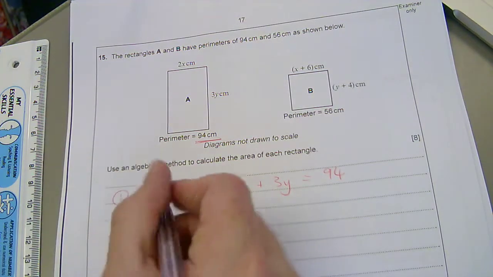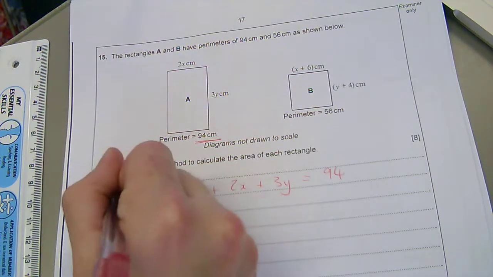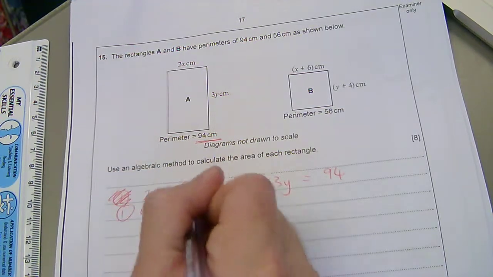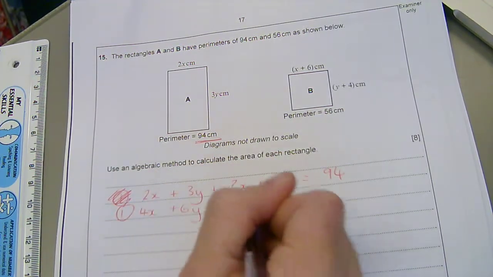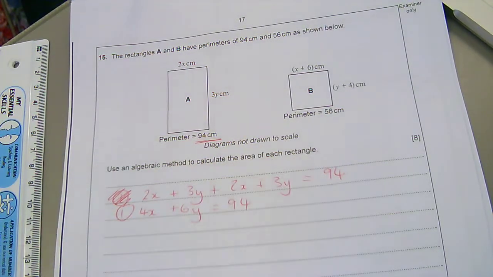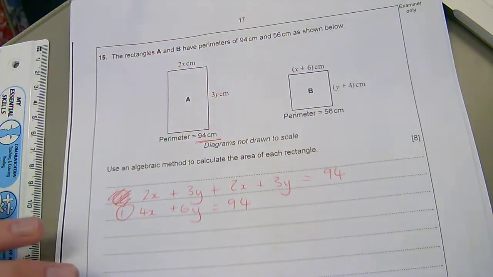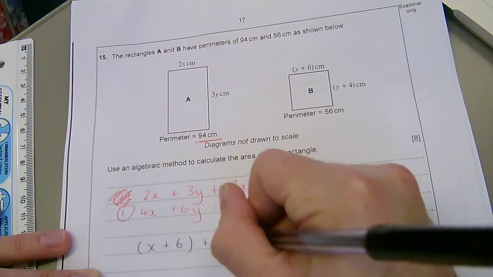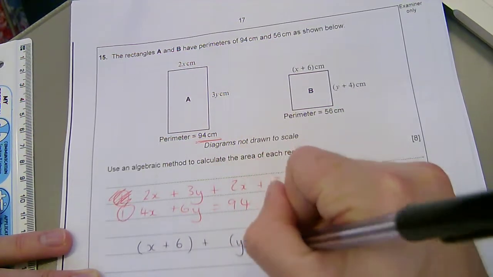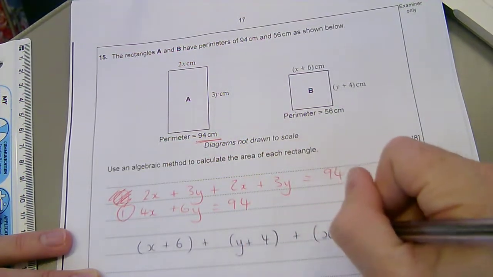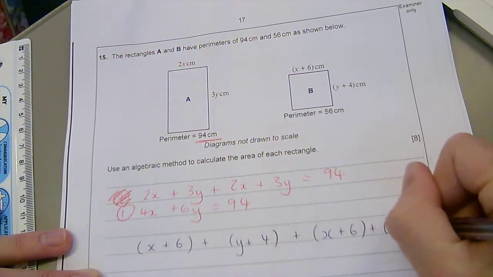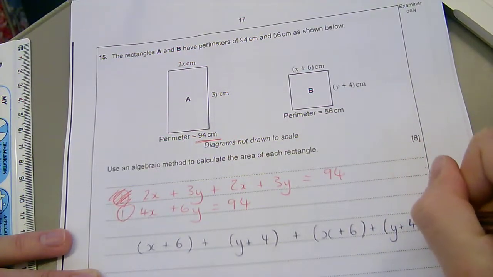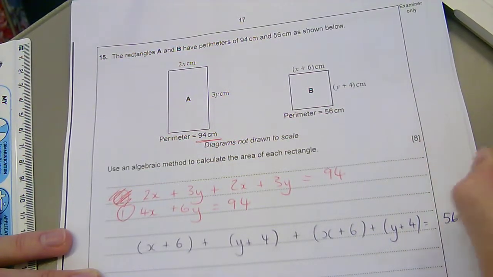Okay, so 2x plus 2x, 4x. So this is actually going to be number 1. What I finish with now, and then 3y plus 3y, 6y equals 94. And for the other one, it's going to be x plus 6. Do I need it in brackets? Not really. I'm not timesing it, but I can keep it in brackets. And that's going to equal 56.